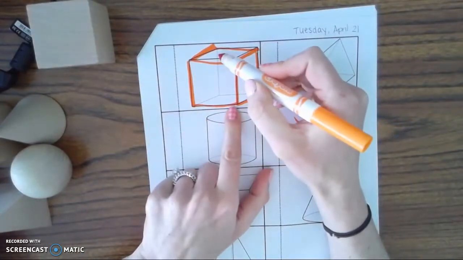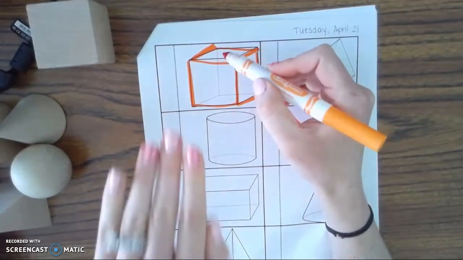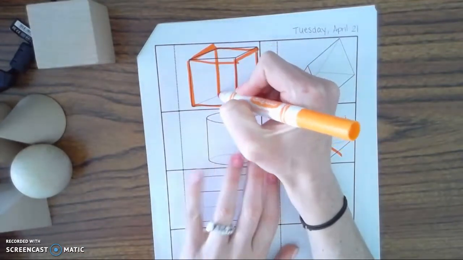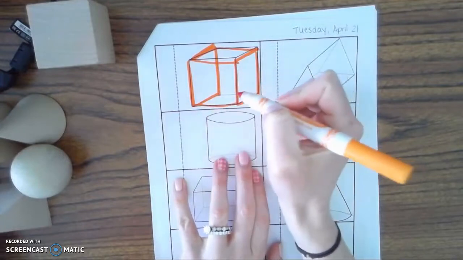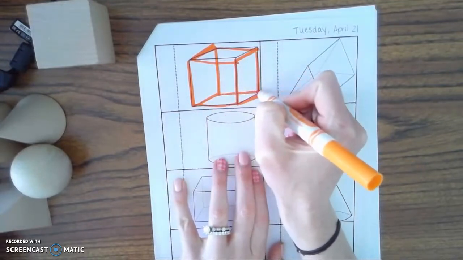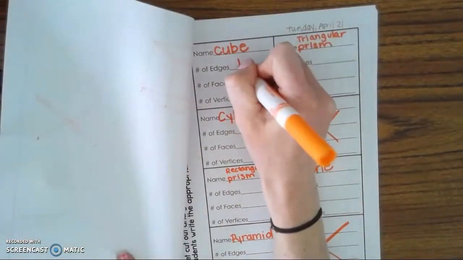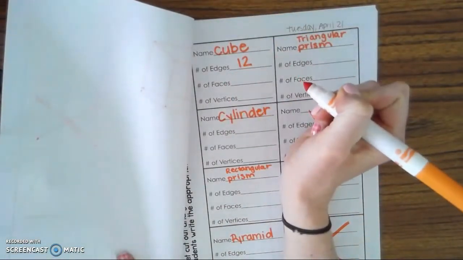Now do you see these dotted lines? That's showing you like the back of the shape. So I will have 10, 11, 12. So a cube has 12 edges.